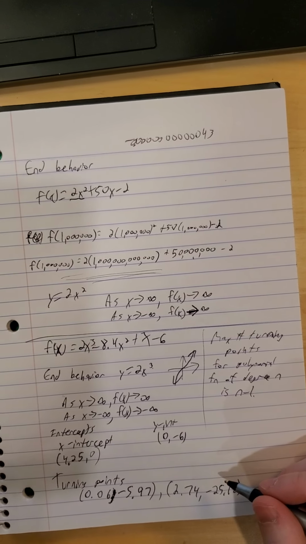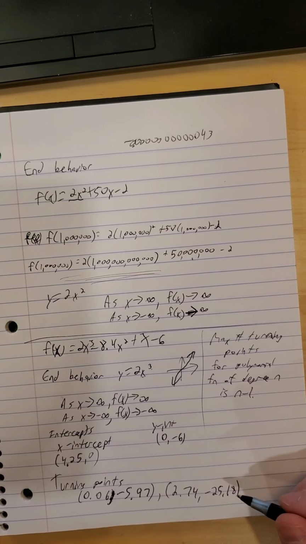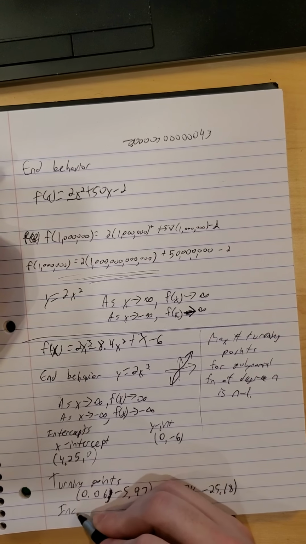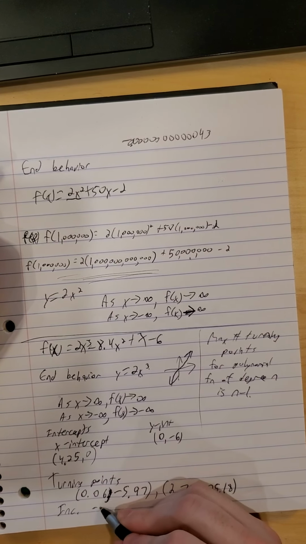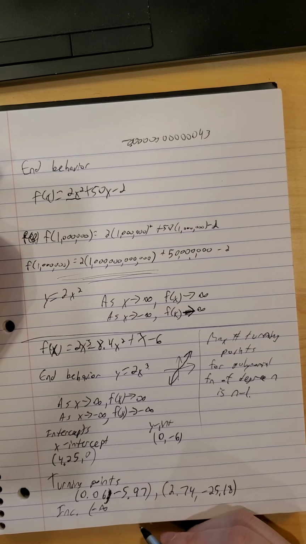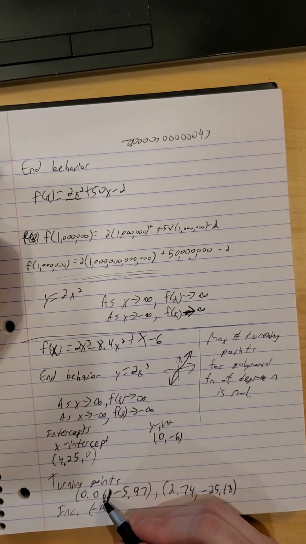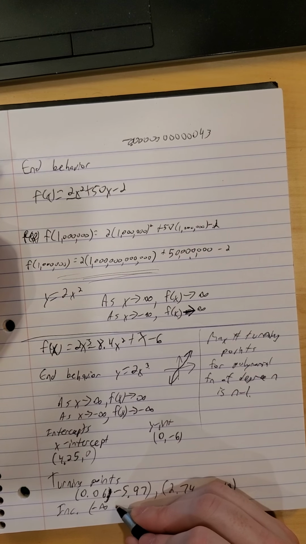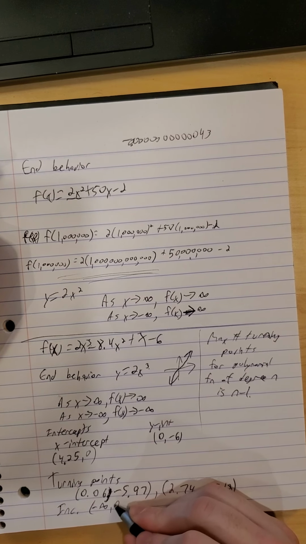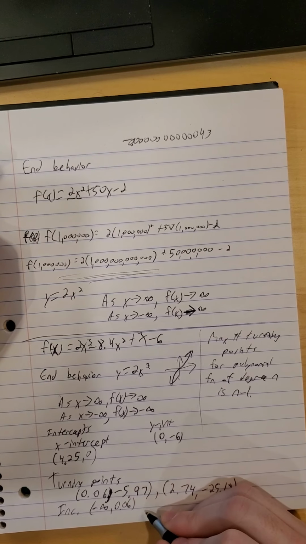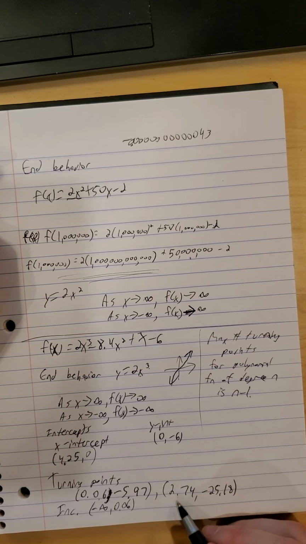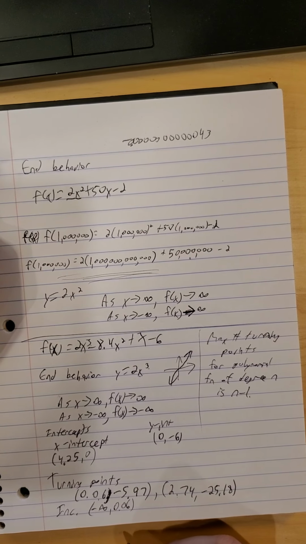So then we can give intervals where this graph is increasing, decreasing, or constant. So increasing from negative infinity up until we hit this local max at the 0.06. We decrease between 0.06 and 2.74.